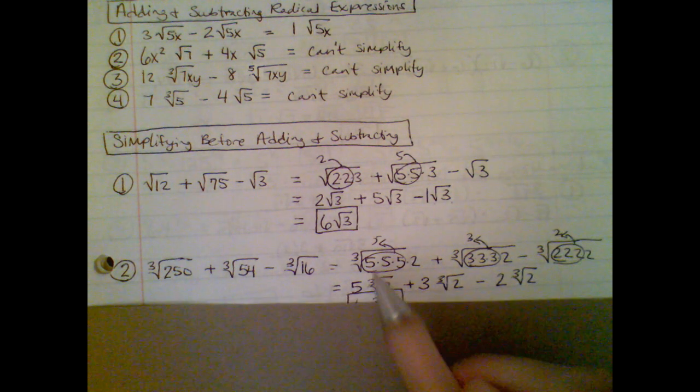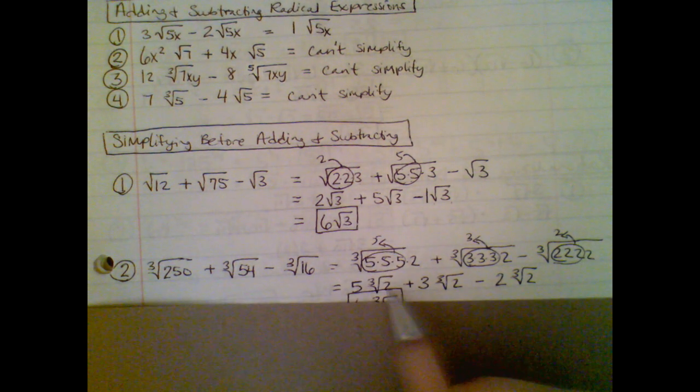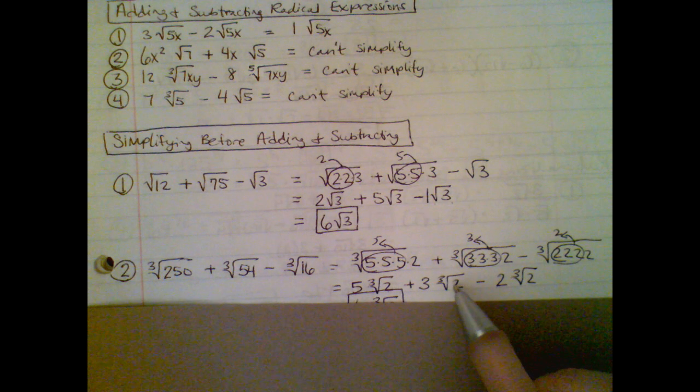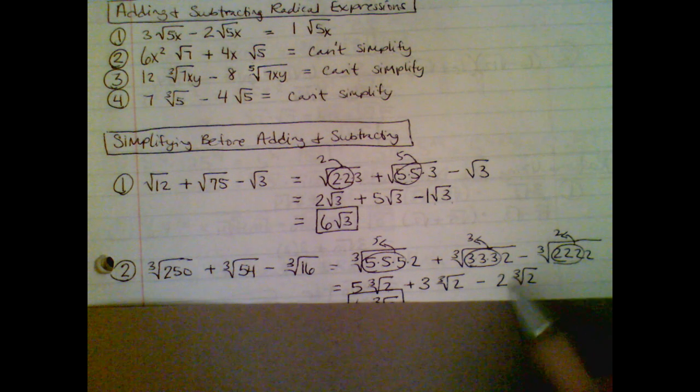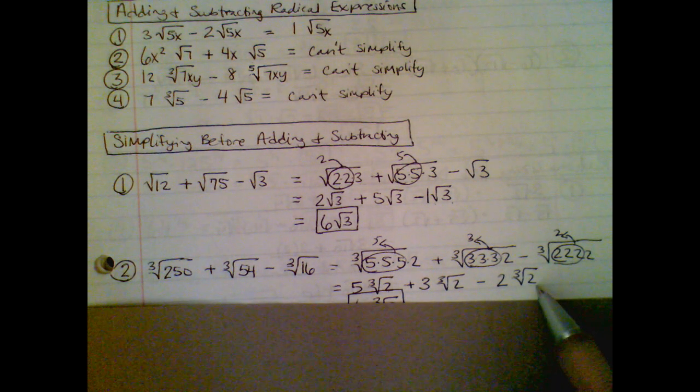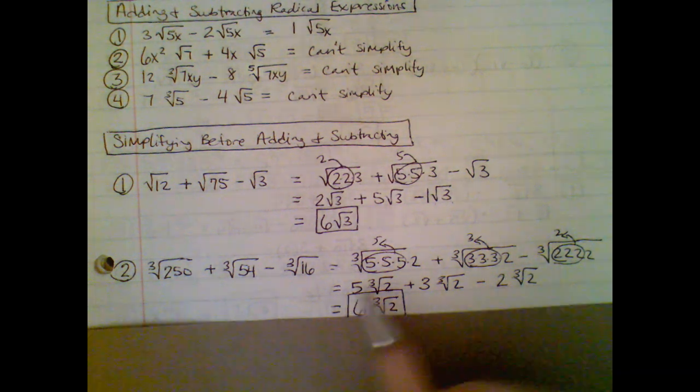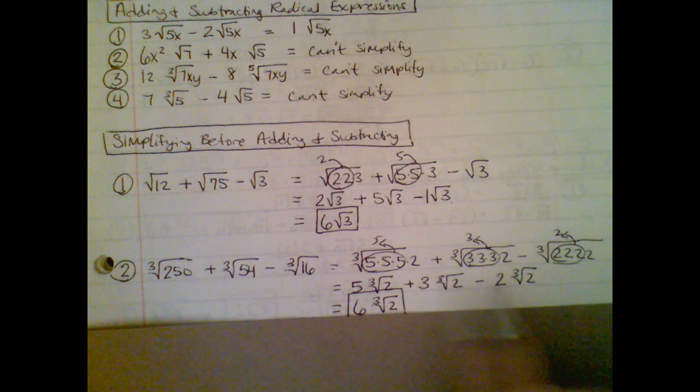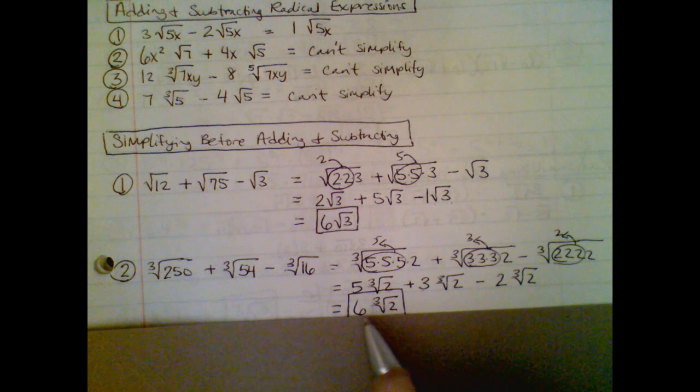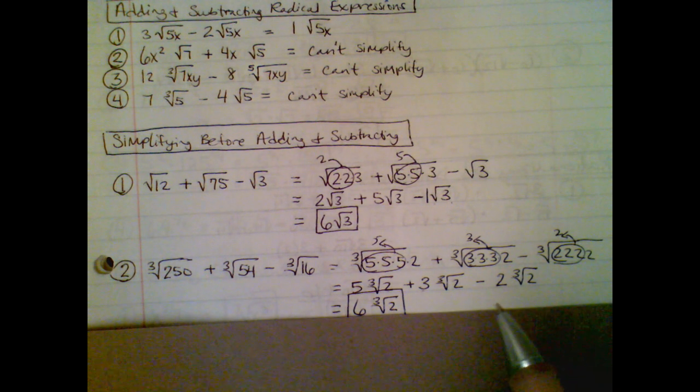So this first one would just be 5 times the cube root of 2. This next one, 3 times the cube root of 2. This next one, 2 times the cube root of 2. Now notice they're all cube root of 2, so we can simplify this. So 5 plus 3, we get 8, minus 2, we get 6. So 6 cube root of 2 would then be our final answer.